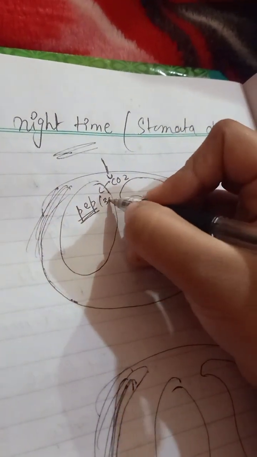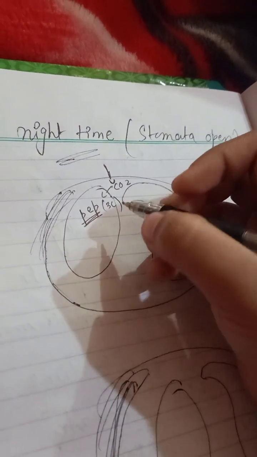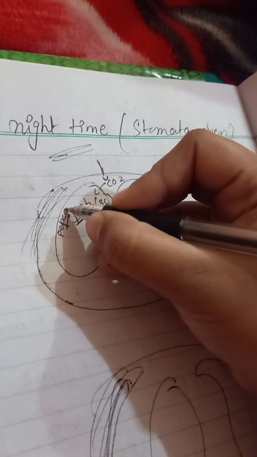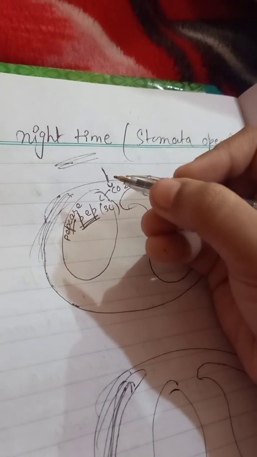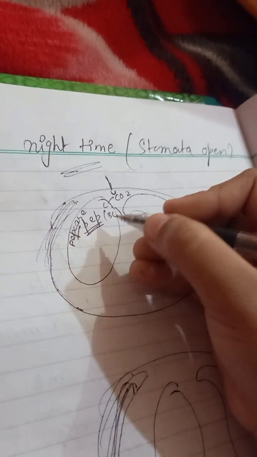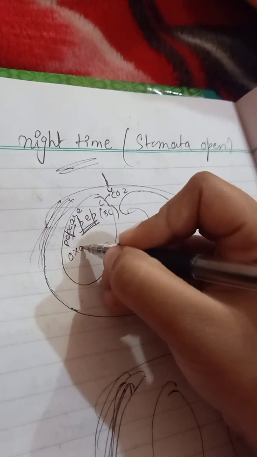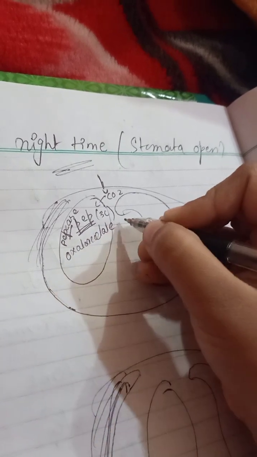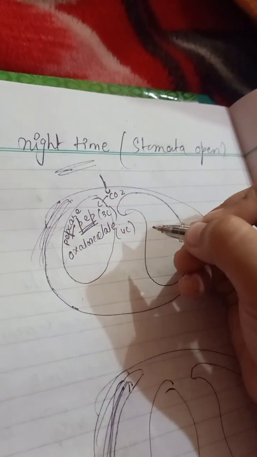This is a 3 carbon molecule. With the help of PEPcase enzyme, this phosphoenol pyruvate will convert into oxaloacetate, which is the first product of this cycle and which is composed of 4 carbon.